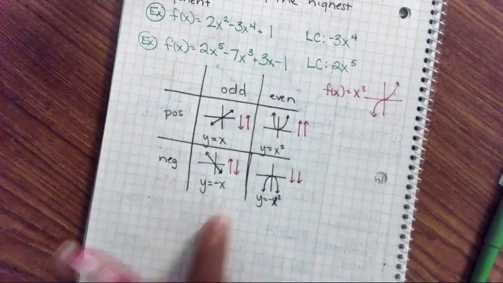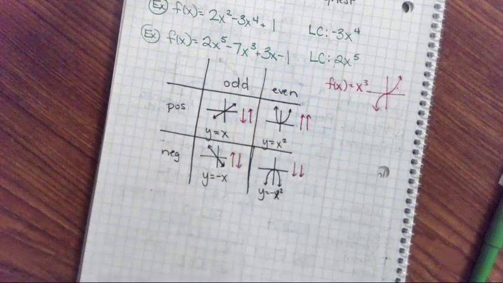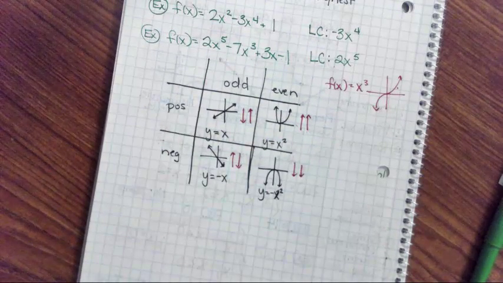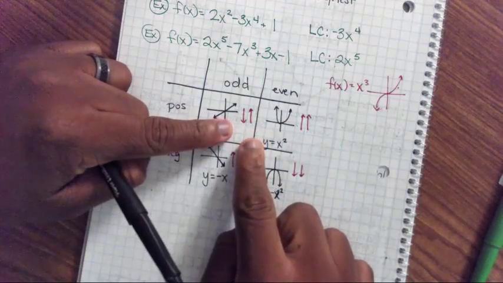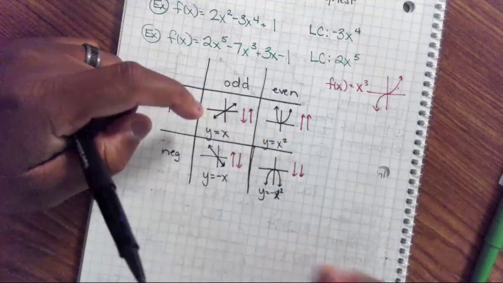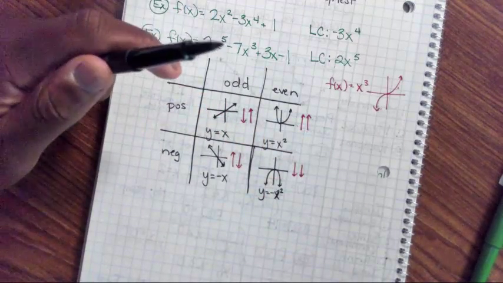What do you notice about the odd compared to the even graph? Odds go in what? Opposite directions. Evens are in the same direction. Y'all understand that? Way to remember that.